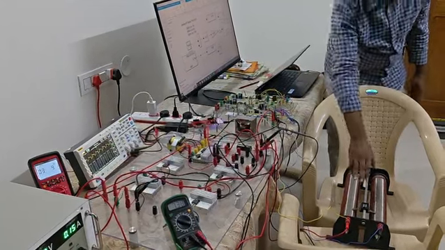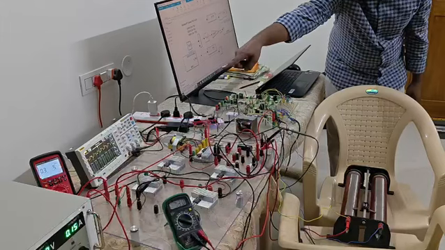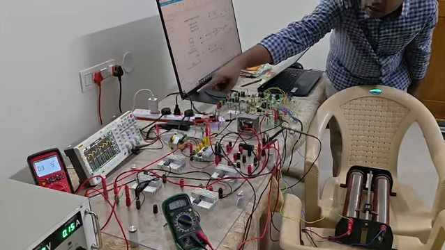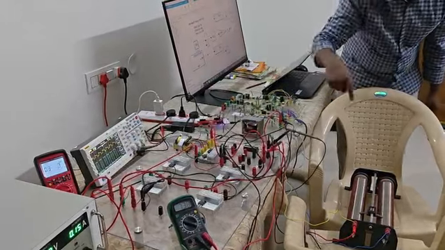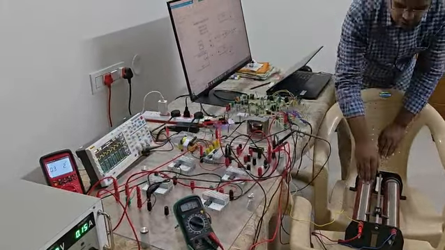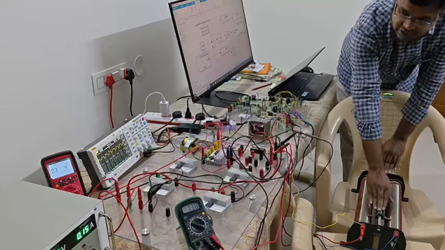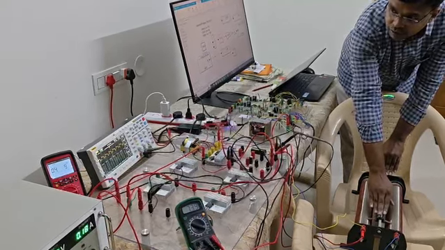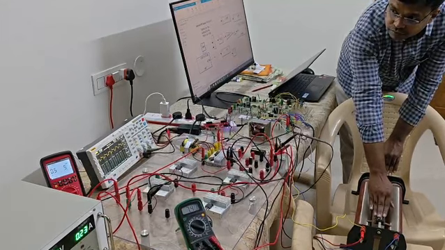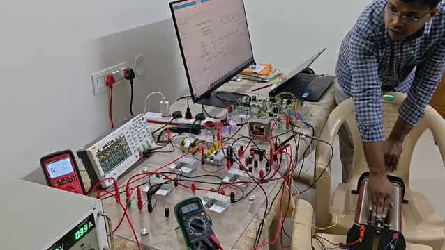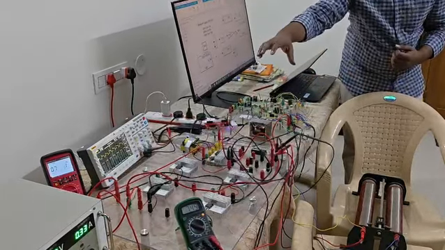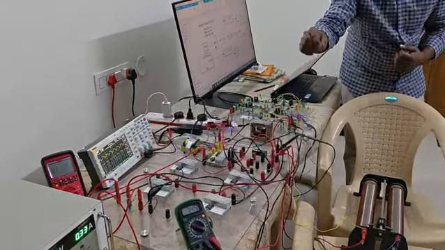So now I am changing the load current value. The current on the multimeter is almost equivalent to 0.3 amperes. Now I am changing the current, you can observe, and the output voltage will remain the same. You can see the current is increasing but the output voltage remains the same.